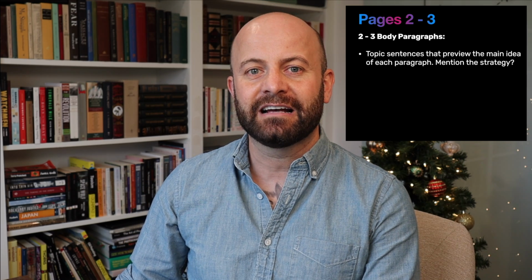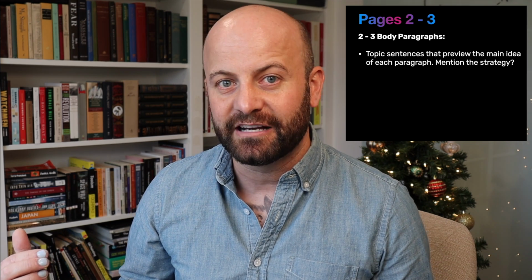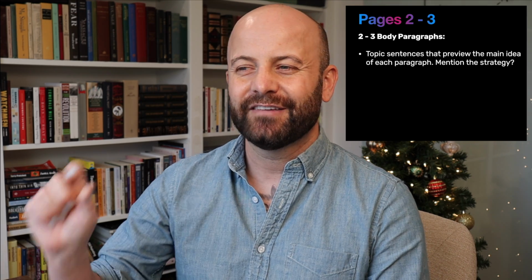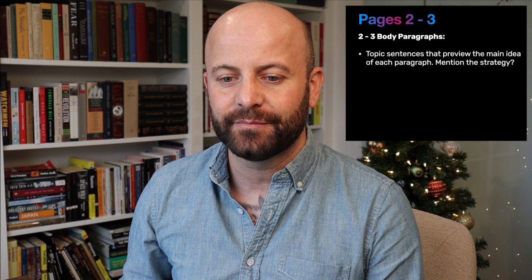Okay, pages 2 through 3 are your body paragraphs. In your body paragraphs, you need to have topic sentences. The topic sentences preview the idea of that paragraph. A good idea might be to mention the strategy. Something like, another way they use this strategy is by mentioning veterans. Okay, so it just gives us a hint, a preview of what that paragraph's going to be about.